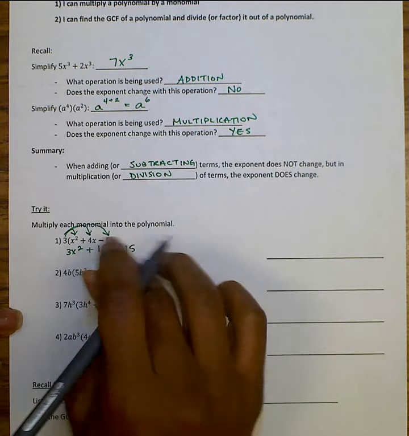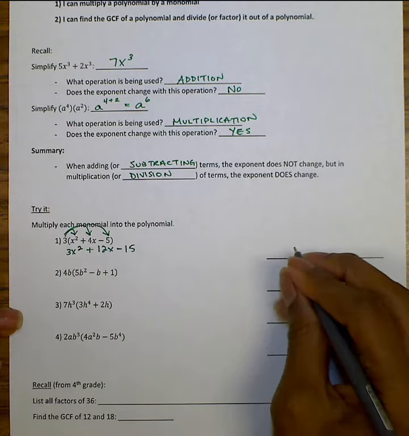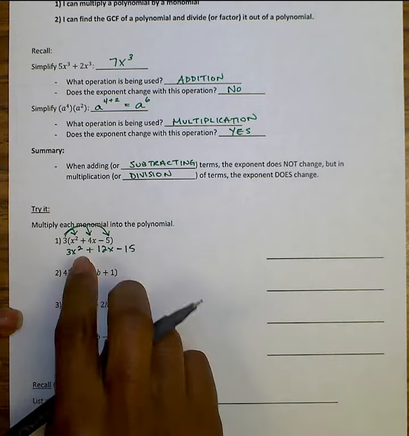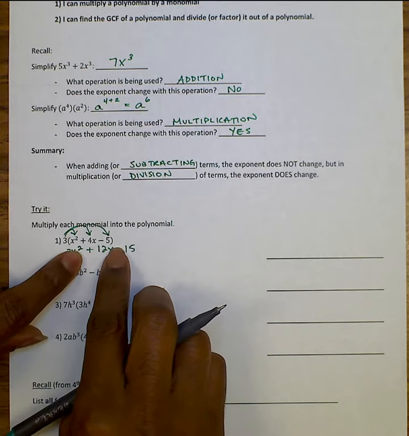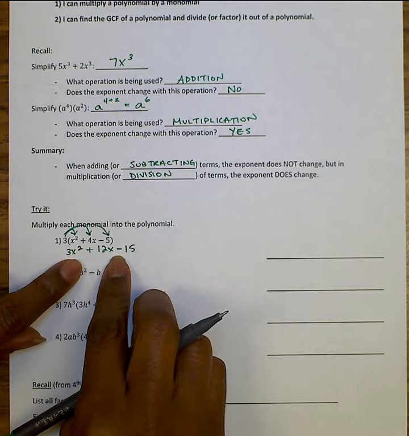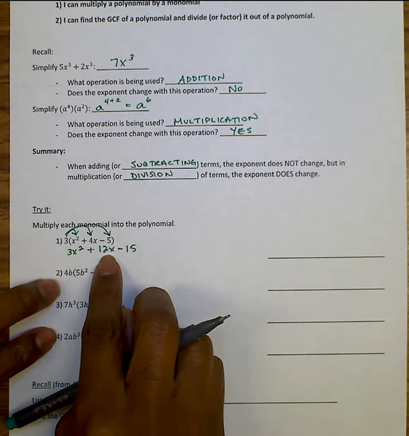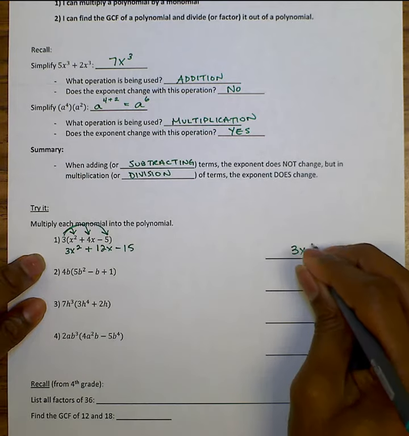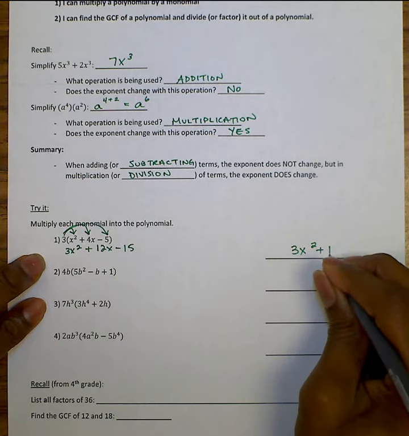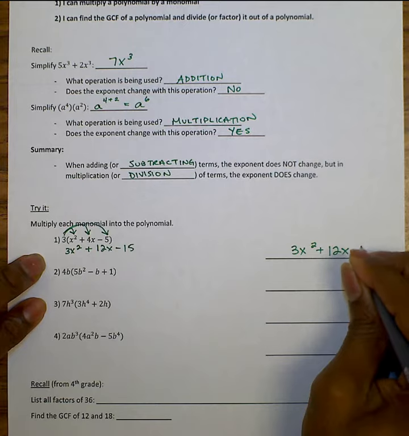Check to see if there's anything we can add or simplify. We cannot, because when we need to add these, 3x squared and 12x, they have x's, but they're not to the same power, so we can't simplify by adding. And then this doesn't have x at all, so it's not like terms with any of these. So here's our simplified expression: 3x squared plus 12x minus 15.